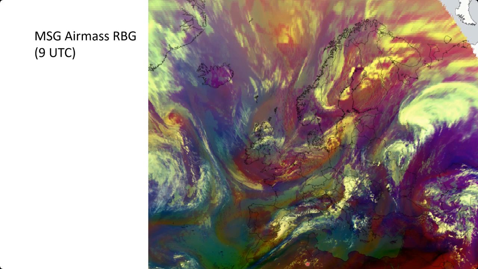And then we have the very warm air masses here from Africa towards Greece. Here we also could spot some contrails between Iceland and the UK islands and Ireland.